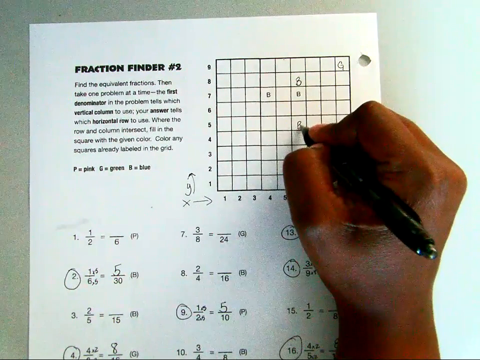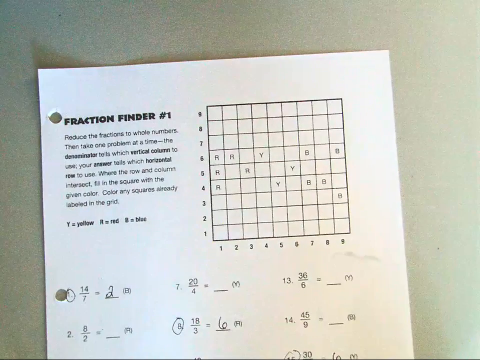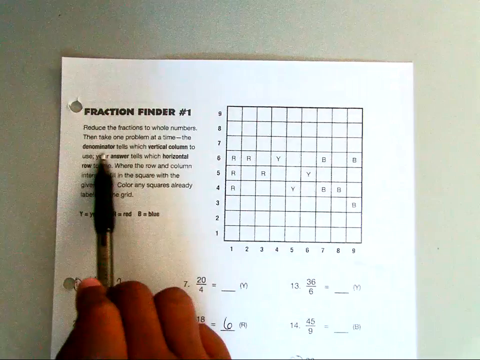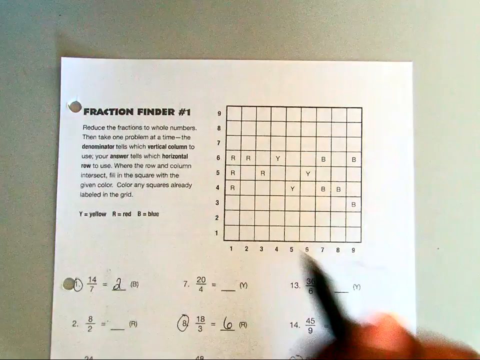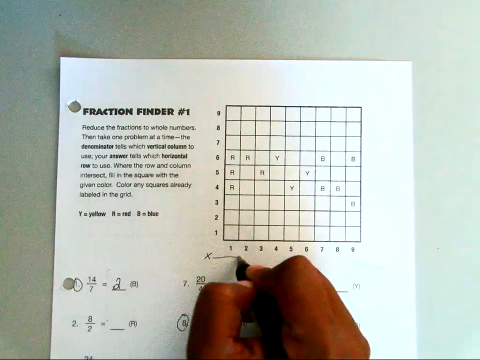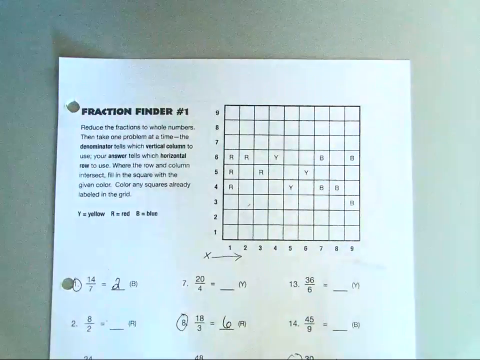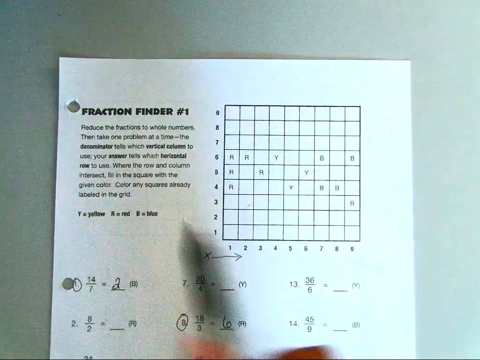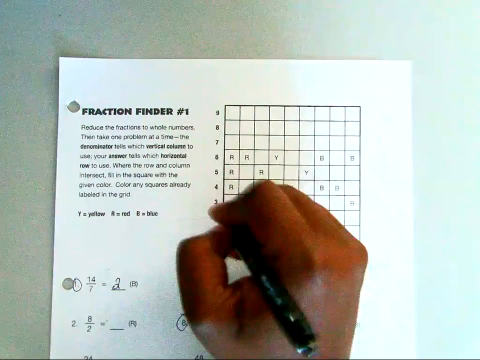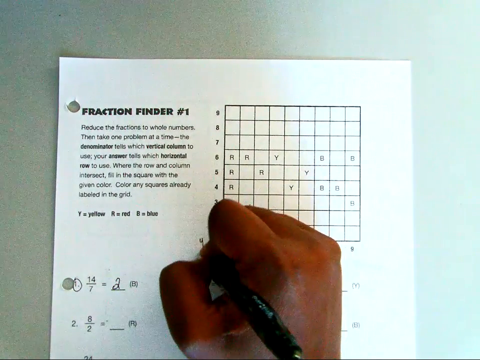Okay? Same thing on the other side. You just look and see what it tells you. It tells me the denominator will tell me the vertical column. So x goes this way. And these columns are vertical, so that's what it's saying. And my answer will tell me the horizontal columns. Y. Okay?